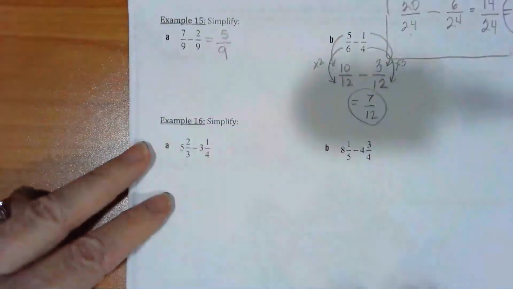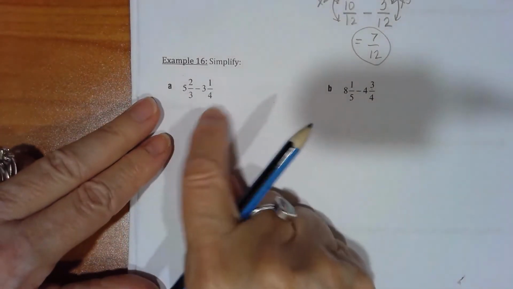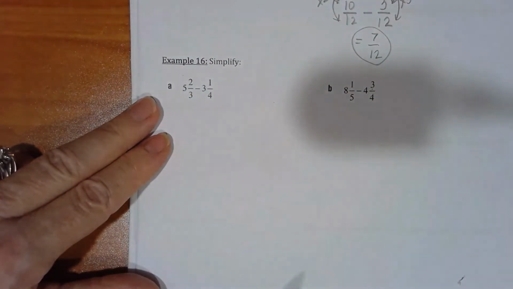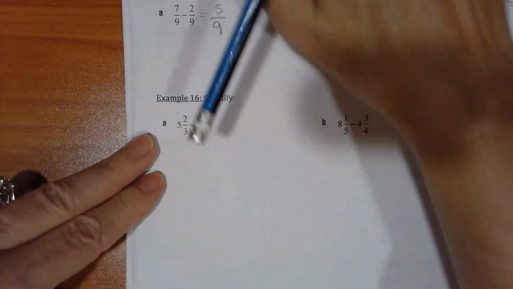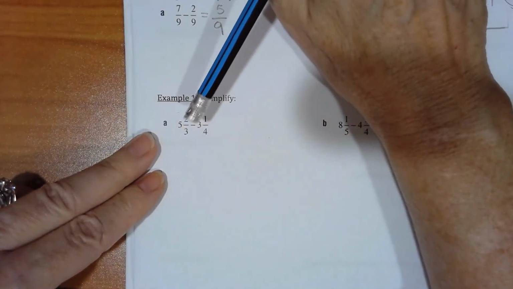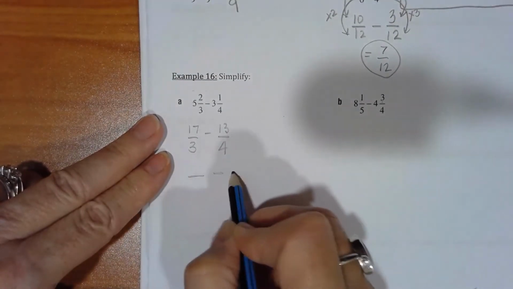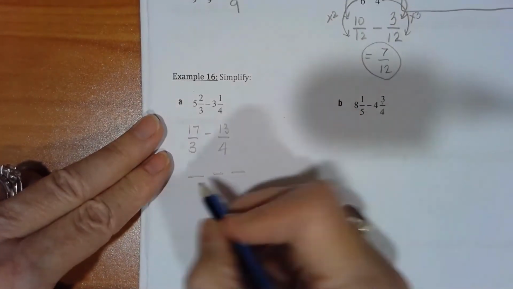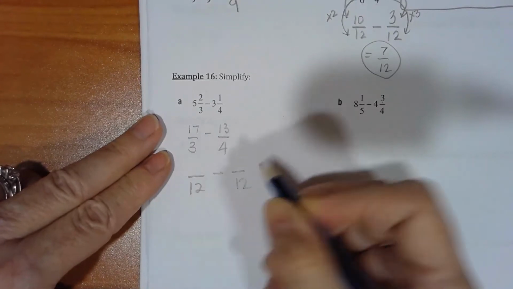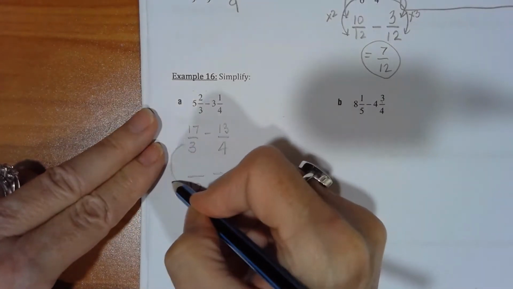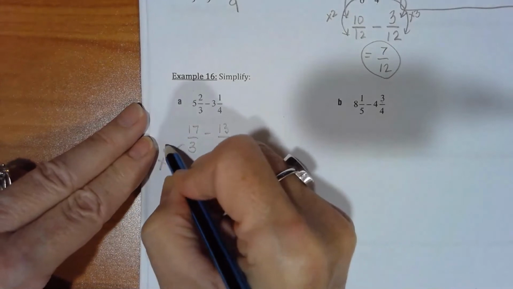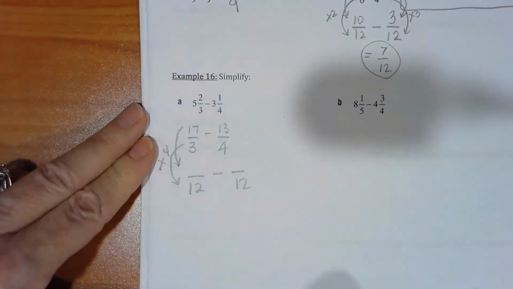Let me get that cursor out. All right, I said you had to change these into an improper fraction. I'm going to pause, and you're going to do that. And then, okay, I hope that's what you got. And now I'm going to see that these both go into 12, or when I multiply them together, I get 12. And now I have to build. What did I multiply 3 by to get 12? 4. So I must multiply 17 by 4.